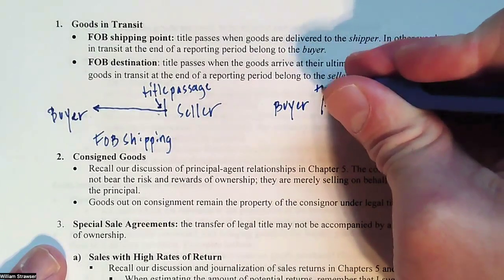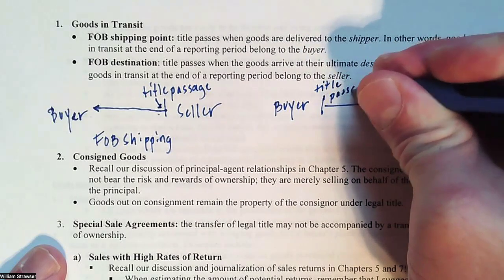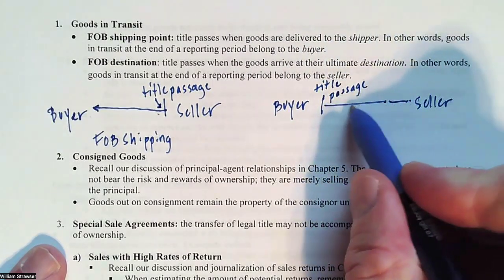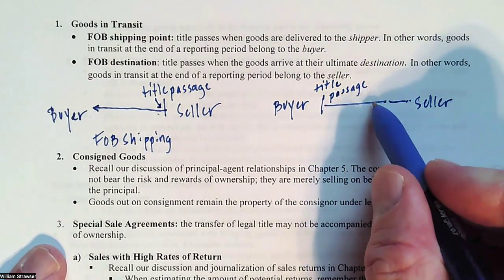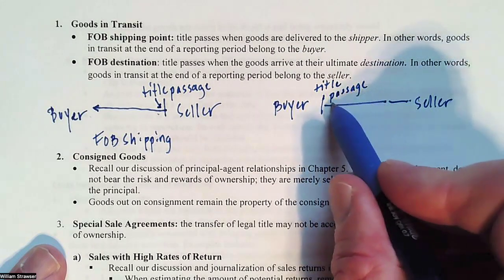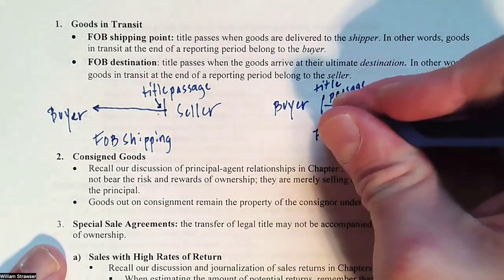This is the title passage when it reaches the buyer. So along that line, anywhere along this line, the buyer cannot record it, right? It's not theirs yet. The seller is still responsible for all the risks and benefits of ownership up until it reaches the buyer. That's FOB destination.